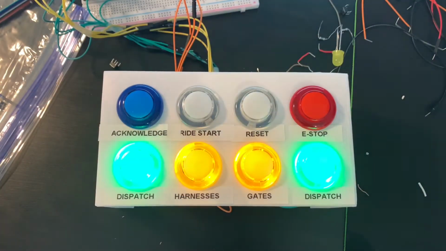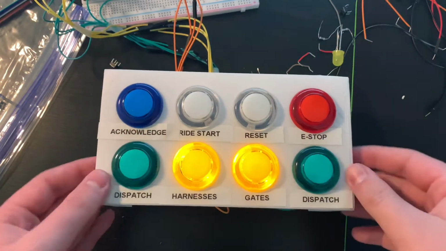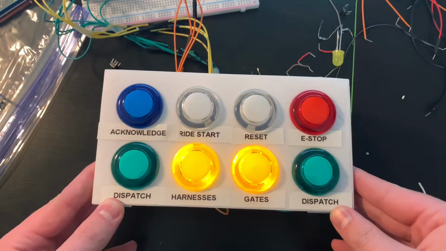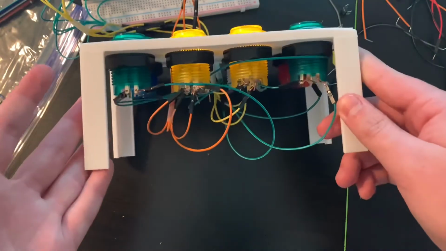Alright, so it's been a little bit since I filmed that last part of the video. Basically, I had the first 4 buttons set up on a breadboard, but past few days I managed to 3D print a housing for all 8 buttons that I plan to incorporate into the panel. This is kind of the first version.